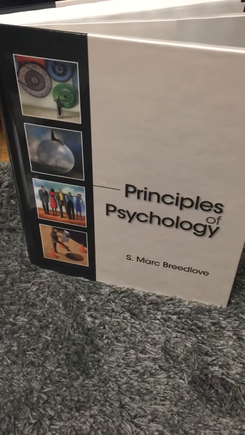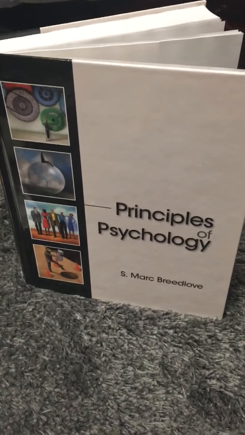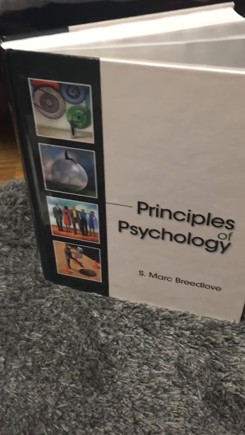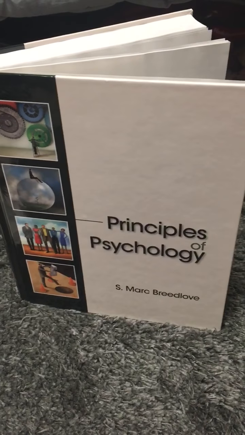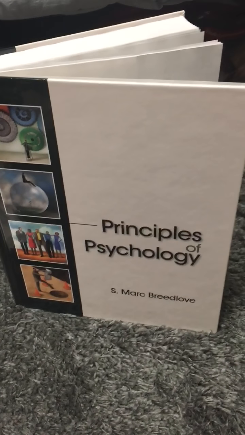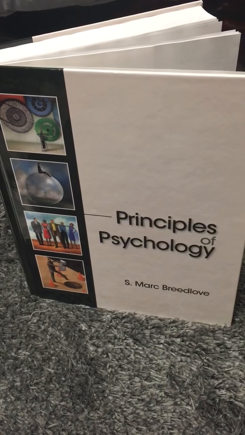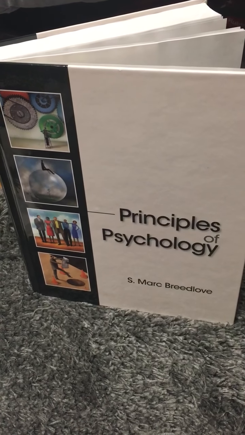A case study is a careful, intensive observation of one or few individuals, typically people who display a particular behavior. They include face-to-face interviews. A survey is a means of gathering data about behavior by having people answer questions about their behavior, thoughts, or opinions.